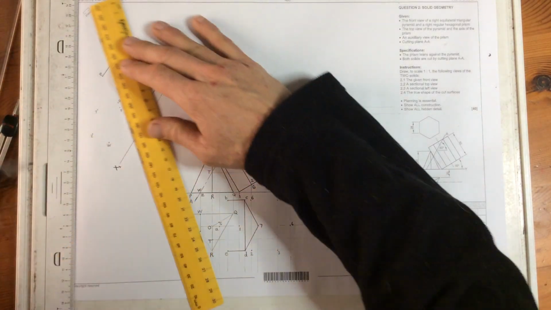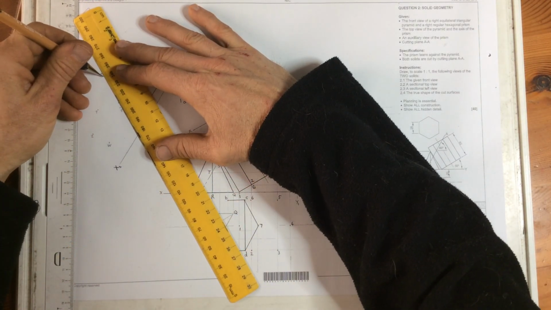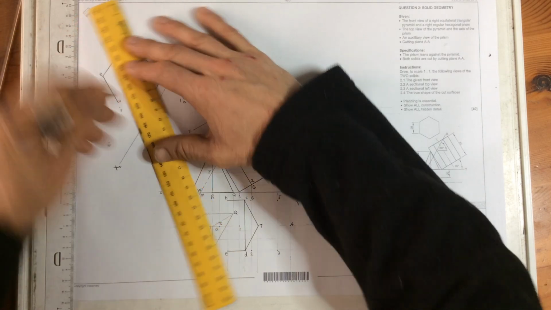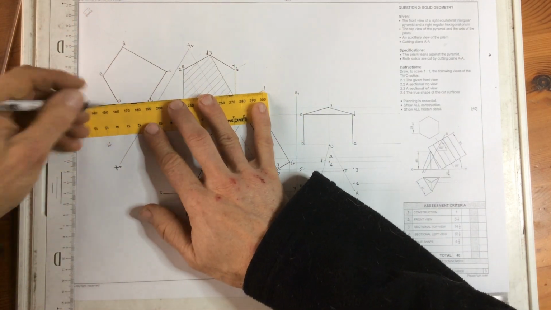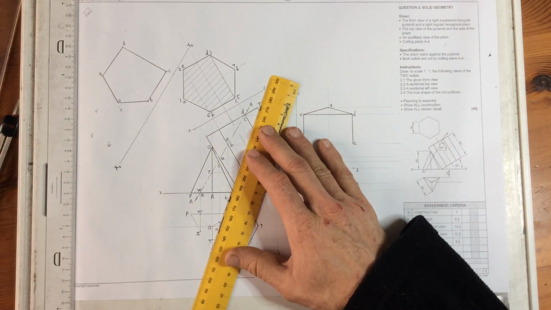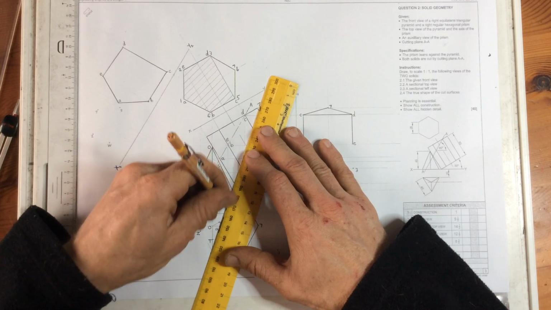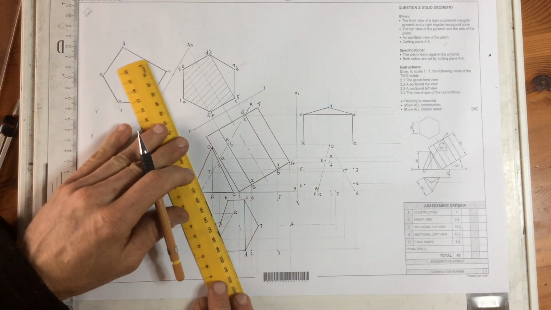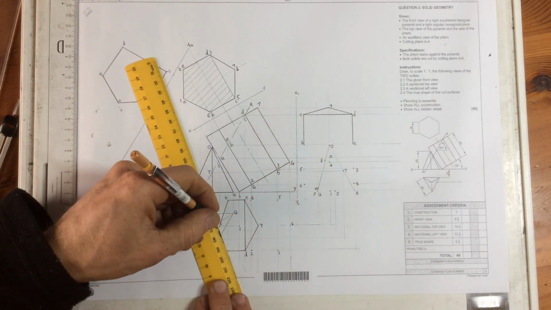Right, once I've got that, there's A and E. I can draw a line over there. A and B, I can draw a line over there. And let's just do A and B over here, and A and E over there.